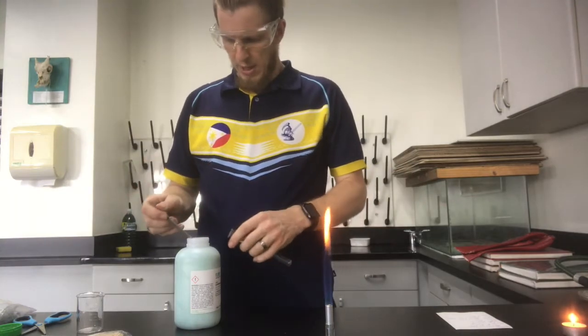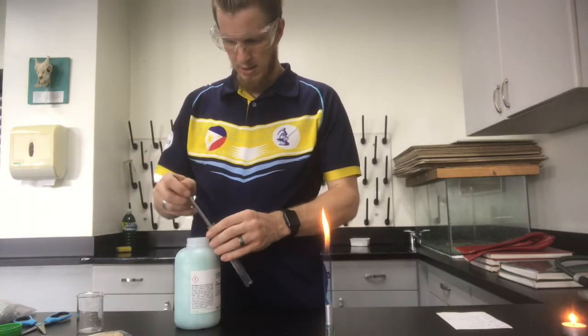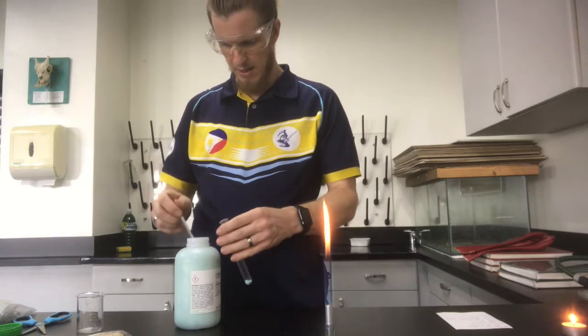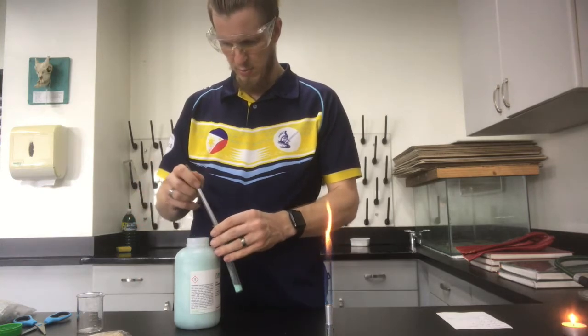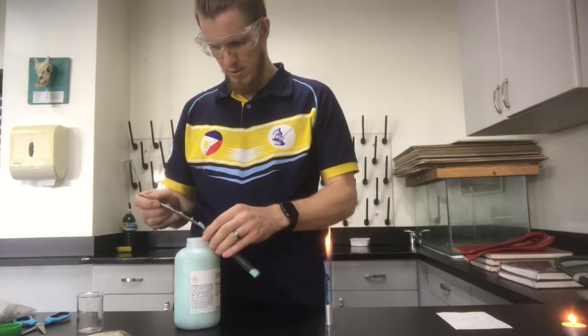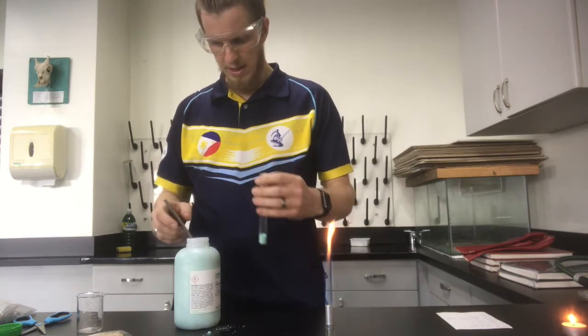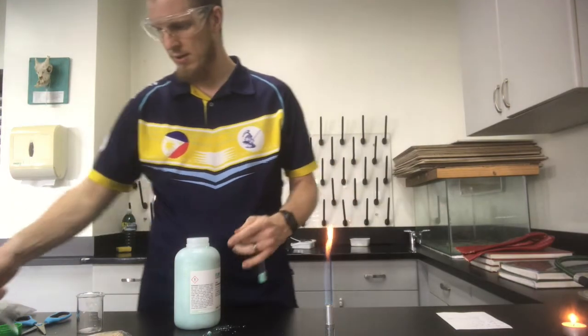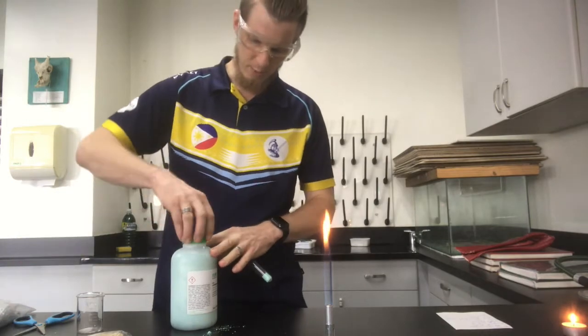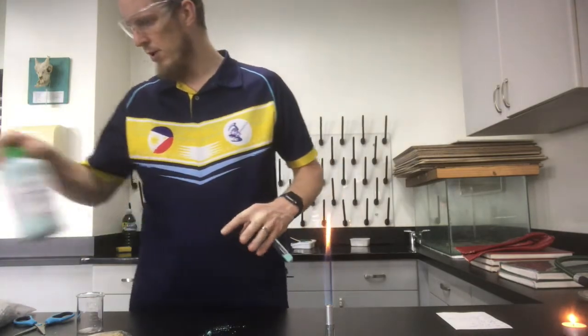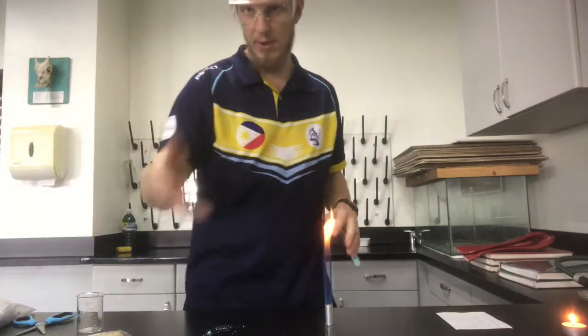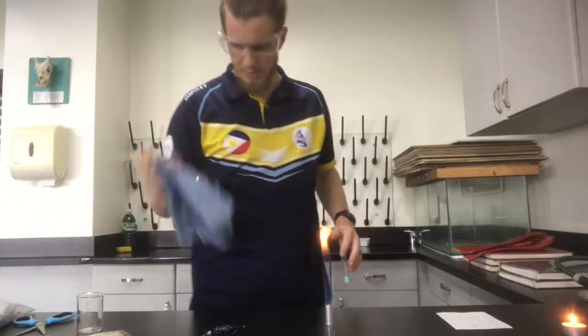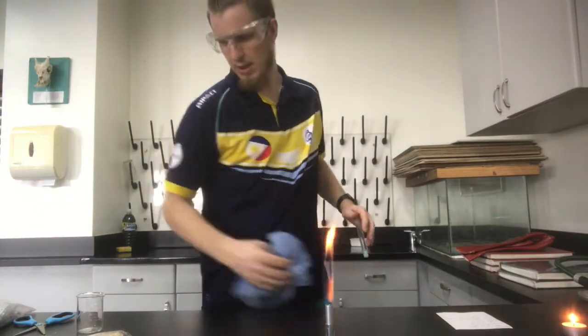So if we're thinking back to how we can tell that a reaction has occurred, that we learnt a couple of weeks ago, one of those things is we get a new product. So we get a colour change, as one of them. We saw a flame, and we saw a change in chemical properties with our last one.